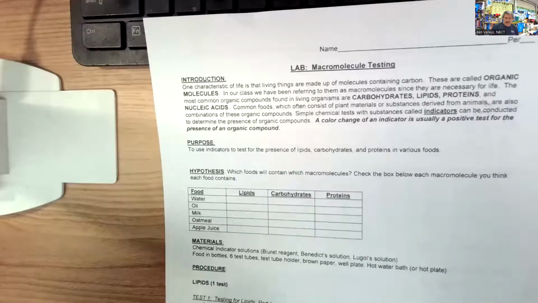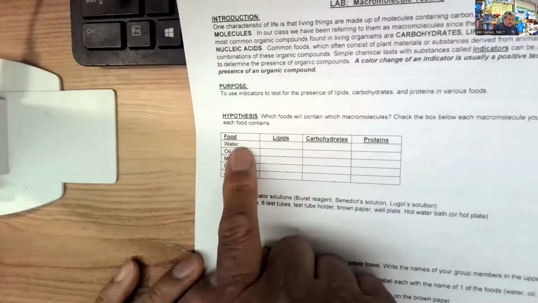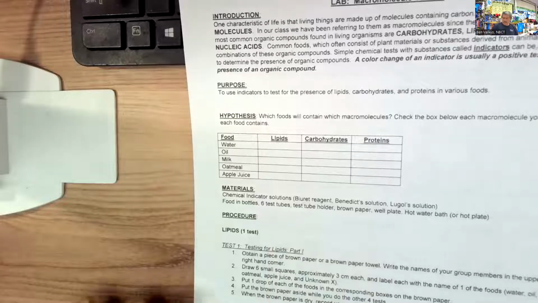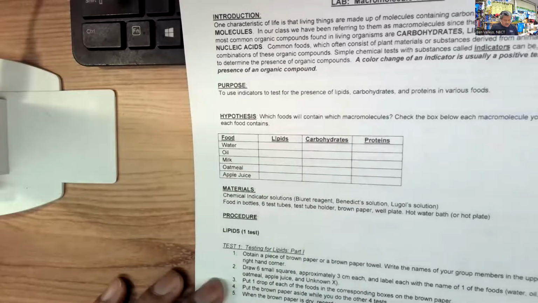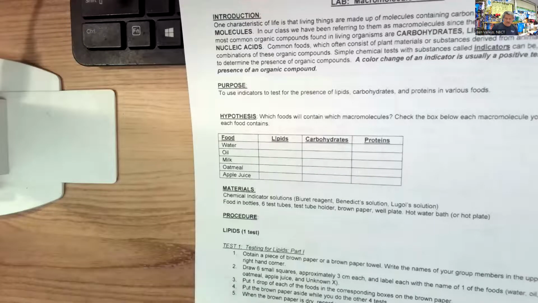You also have the opportunity to make a hypothesis, because what we're going to do is test water, oil, milk, oatmeal, juice, and today it's orange juice instead of apple juice. But we're going to test those 5 foods and then also test for an unknown a little bit later.